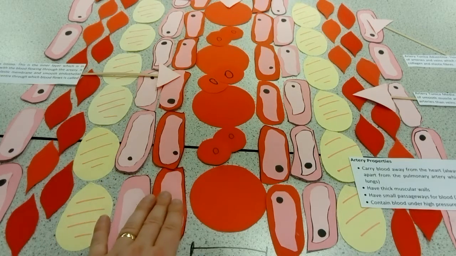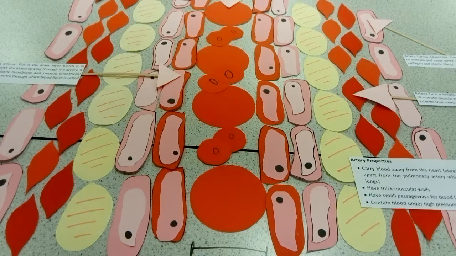So if we look at the first layer, the layer that's in contact with the blood, that is called the Tunica Intima. Right? So the Tunica Intima layer is a layer which is in contact with the blood. It's made out of flat squamous cells. This helps reduce friction. Underneath that you have a basal or a basement layer that just goes and holds that in place.